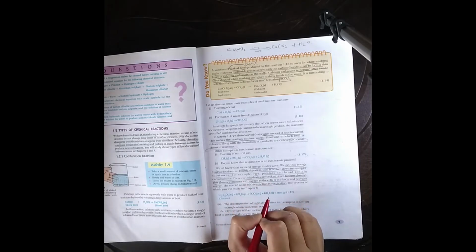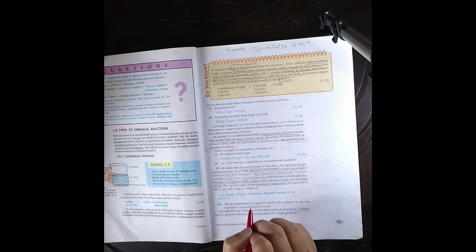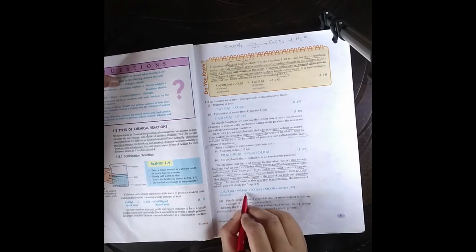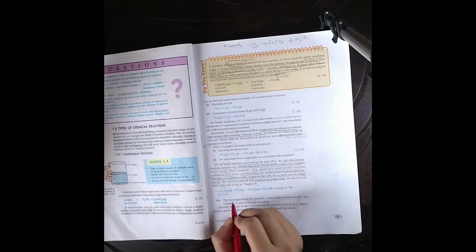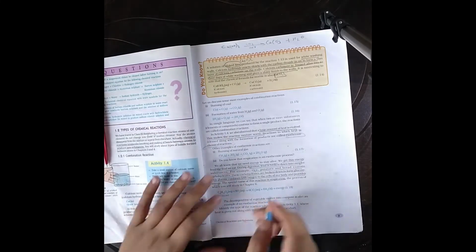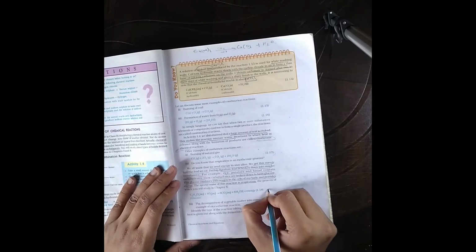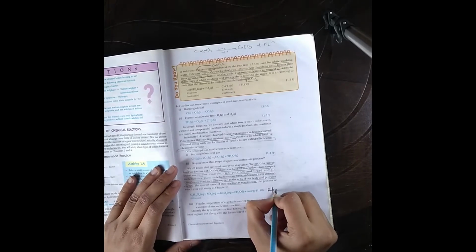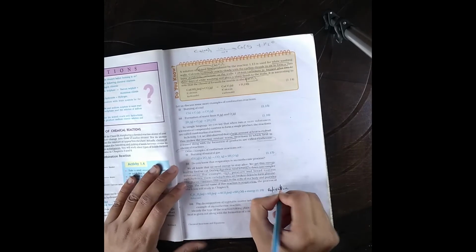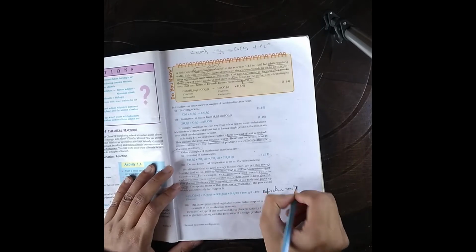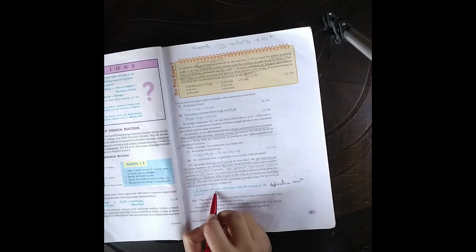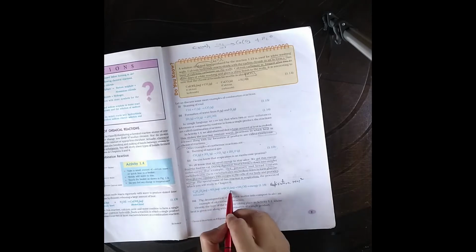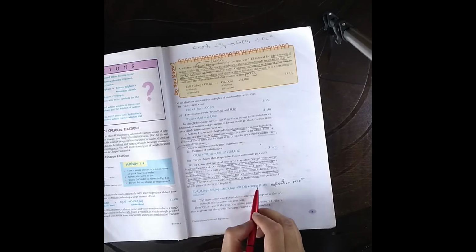This process is known as respiration. This is the reaction for the process of respiration. Glucose combines with oxygen in our cells to produce carbon dioxide and water plus energy.